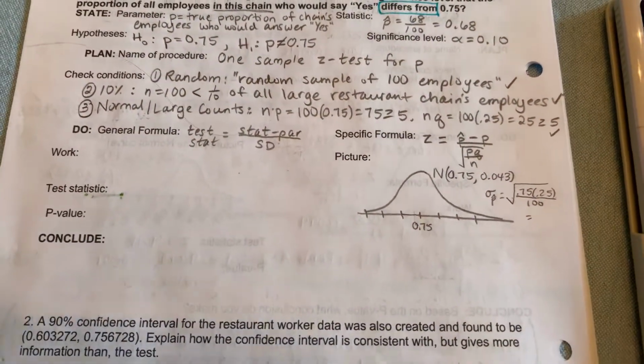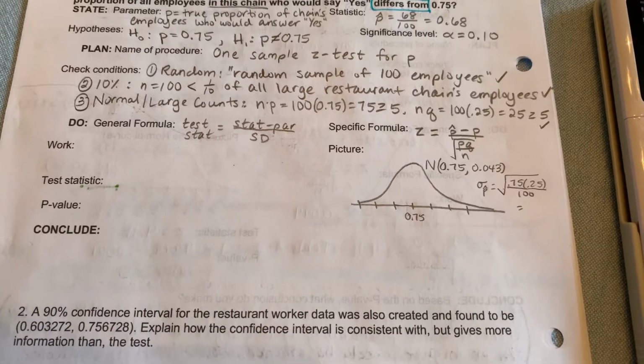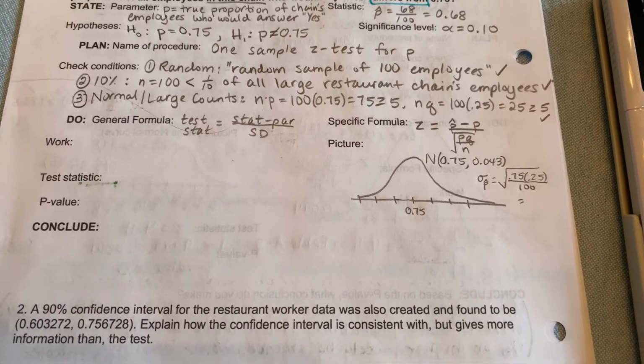So for this part, I am going to pause and continue in the next video. I want to go ahead and be able to write out those values, but I don't think it's worthwhile for you to watch me calculate them.